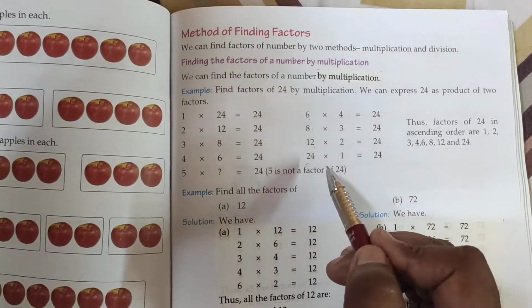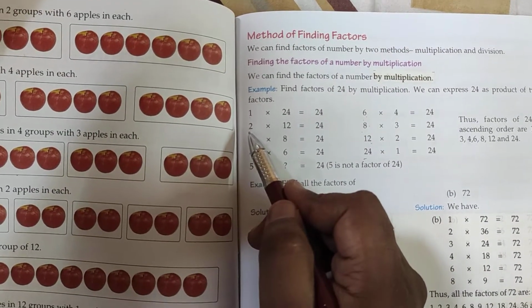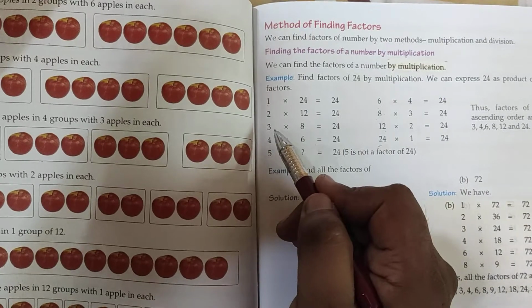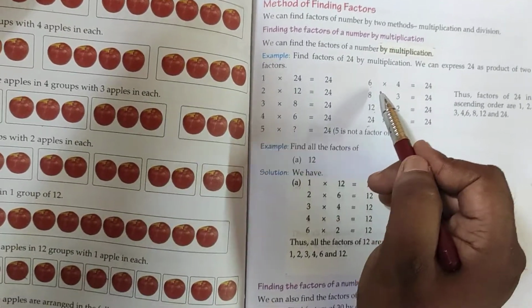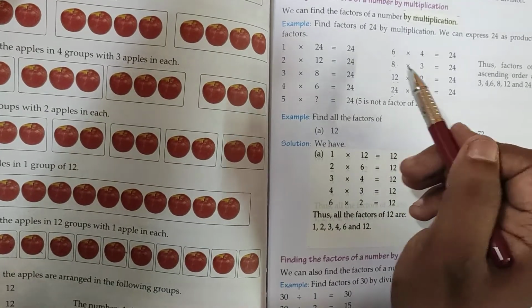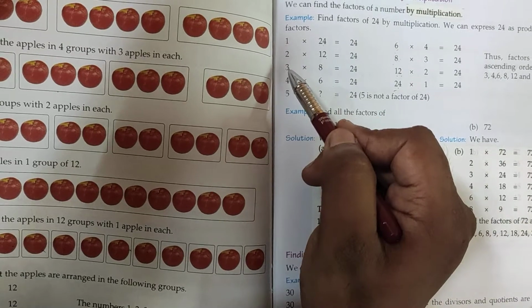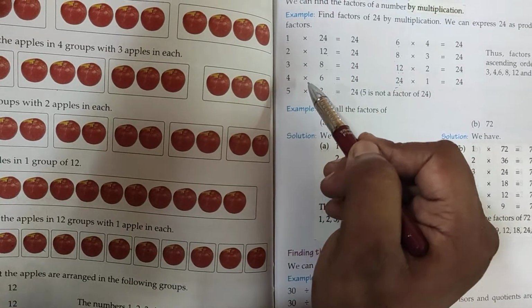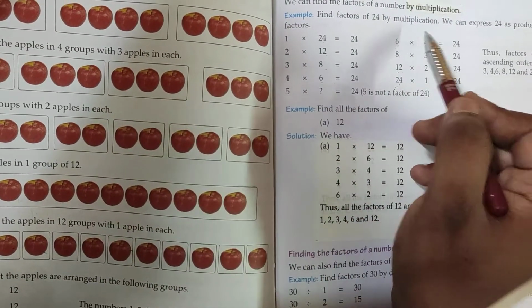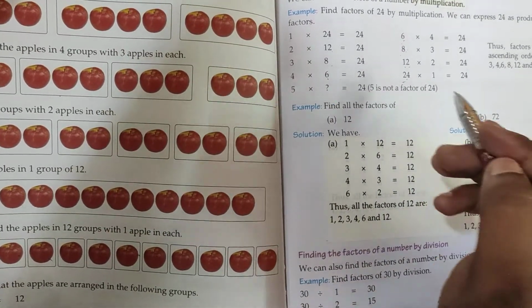Am I clear? Again I am repeating. The factors of 24 are 1, 2, 3, 4, 6, 8, 12 and 24. You can also write it like this: 1, 24, 2, 12, 3, 8, 4, 6. You can avoid this particular side because ultimately you are doing the reverse.